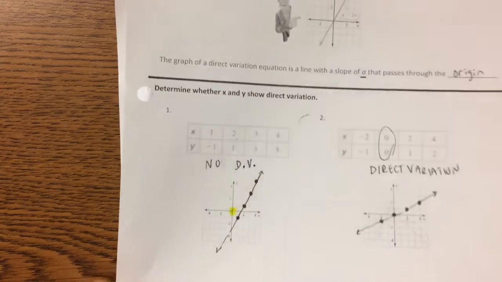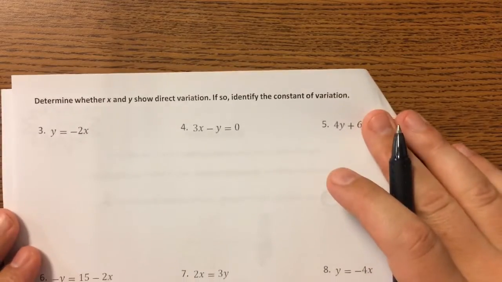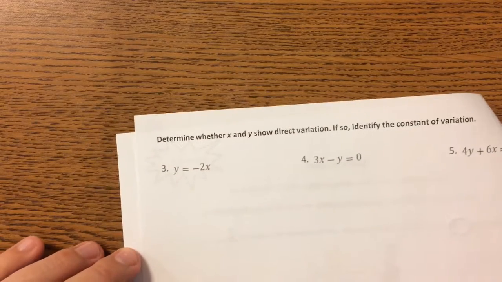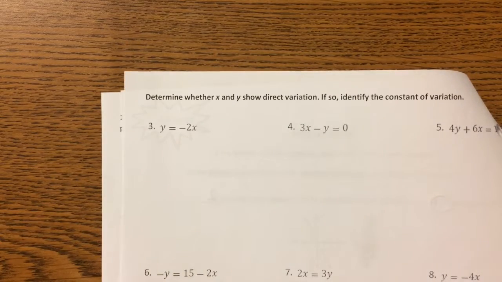All right, so we're going to look at some equations. What do you think would be the best way to determine whether or not some of these equations show direct variation? Like if I have y equals -2x. Put it into the calculator, let's graph it and see what it looks like, right? So that's what we're going to do. But I want you all to not only know how to use the calculator to put it in, I want you to know how to do it in Desmos as well. So we're going to break out the Chromebooks today.